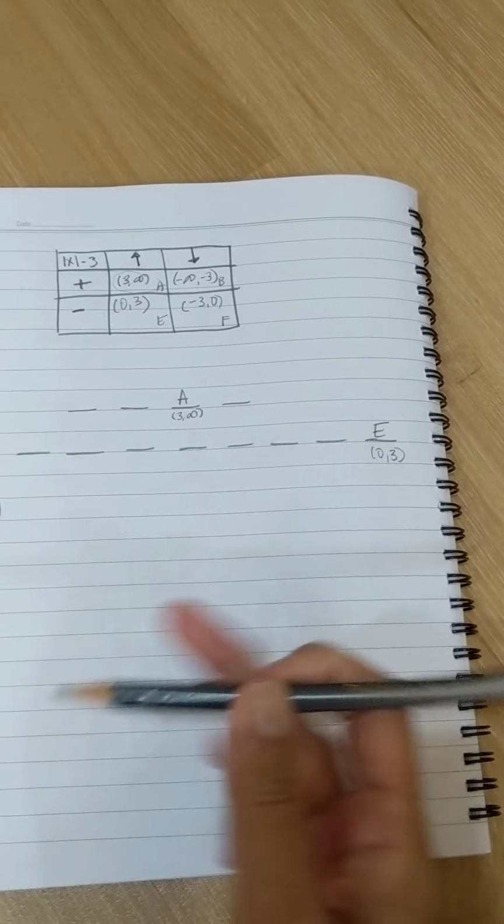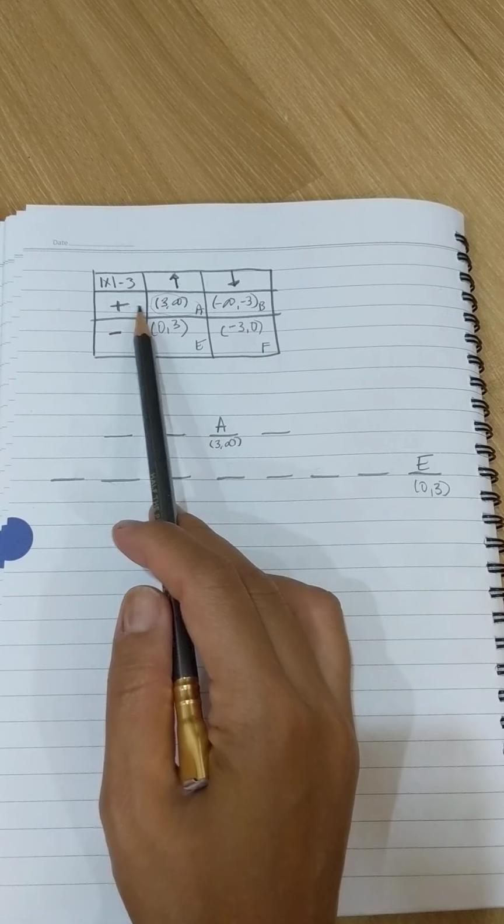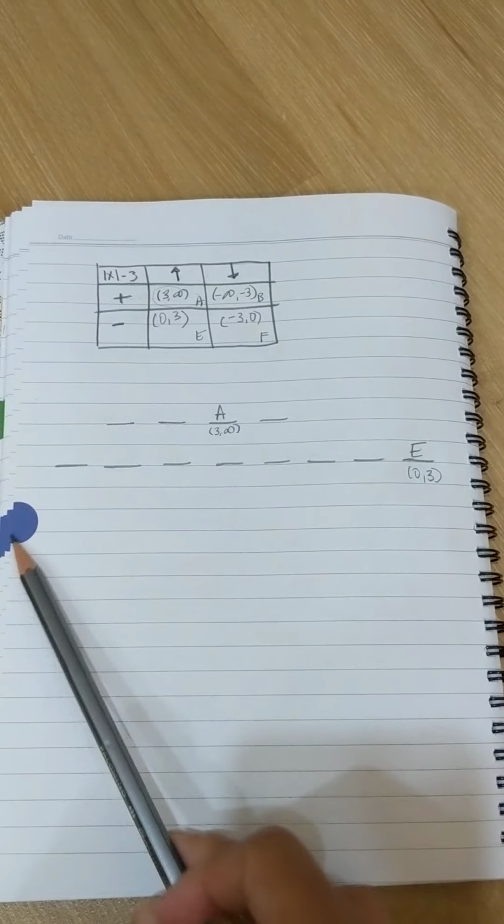It'll be a little message, and you're using this kind of like a grid: positive and increasing, positive and decreasing. Hopefully that makes a little sense.